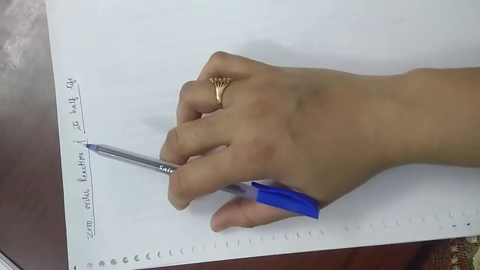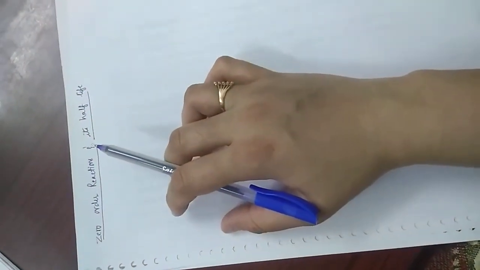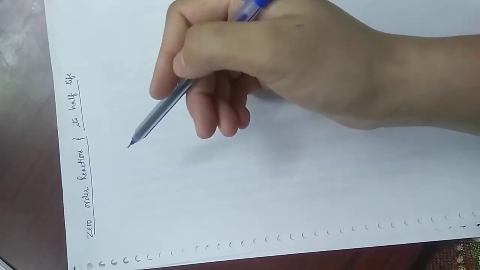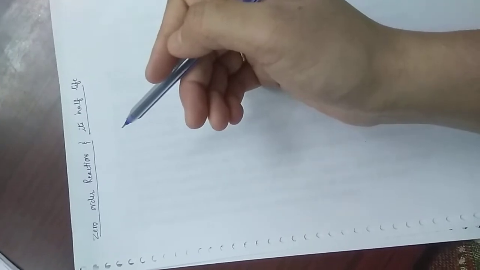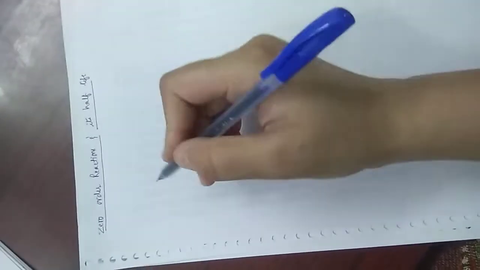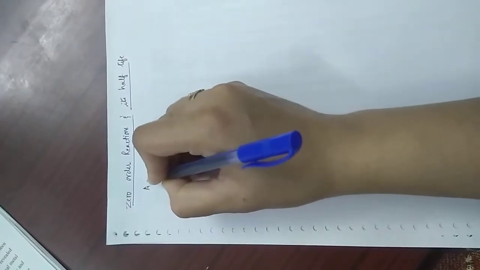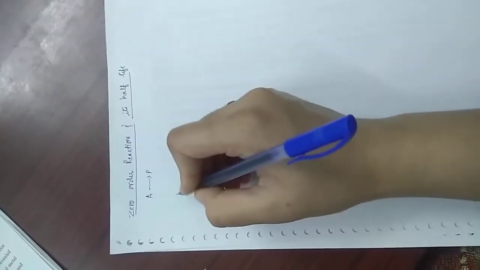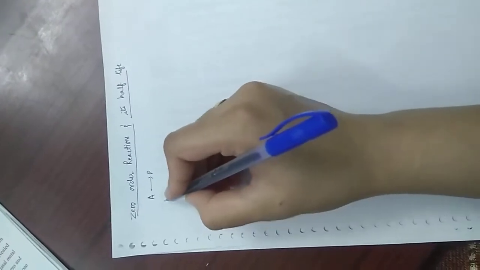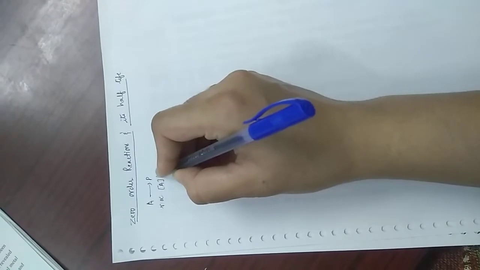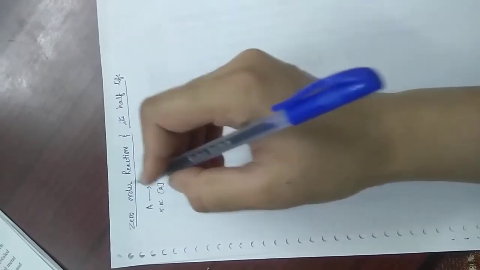Today we will be studying zero order reaction and its half-life. So what is a zero order reaction? A reaction is said to be a zero order reaction if its rate is independent of the concentration of the reactants. So let's suppose we have an equation A gives us P, where A is our reactant and P is our product. So its rate will be directly proportional to concentration of A raised to the power 0.